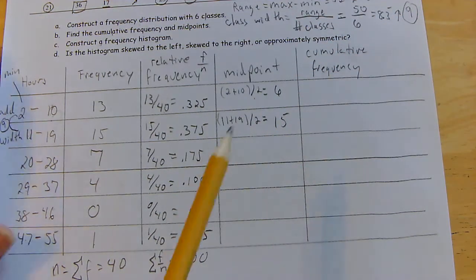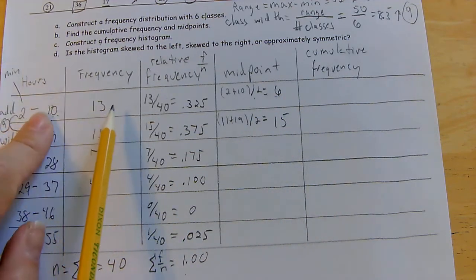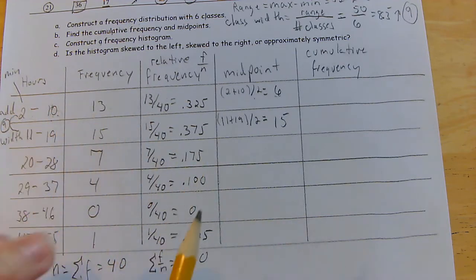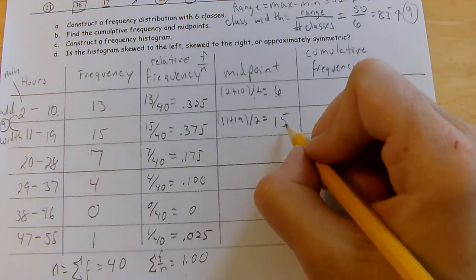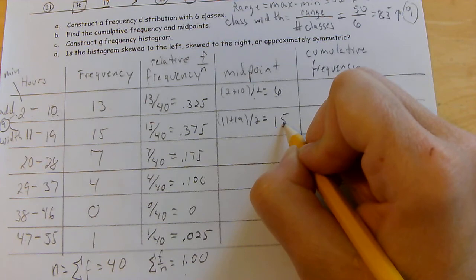Now, this midpoint is the number that represents the middle of the class. So it should be in the middle. 6 is between 2 and 10. So they should make sense. Your midpoints should make sense. If you notice, my midpoints are going up by my class width of 9.